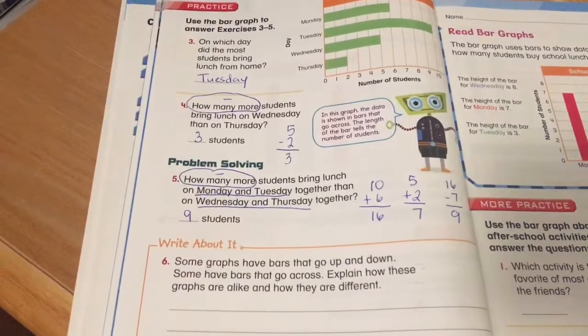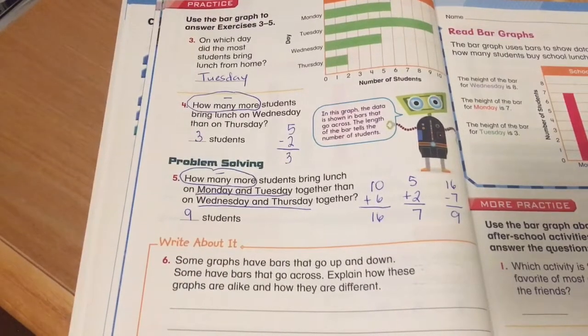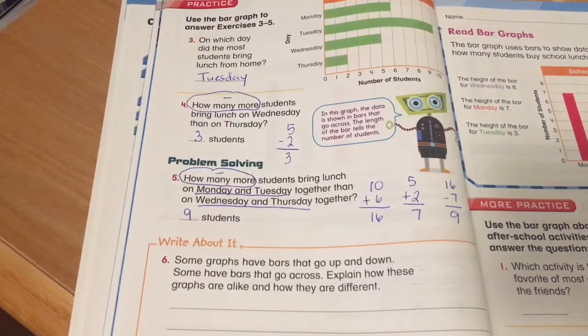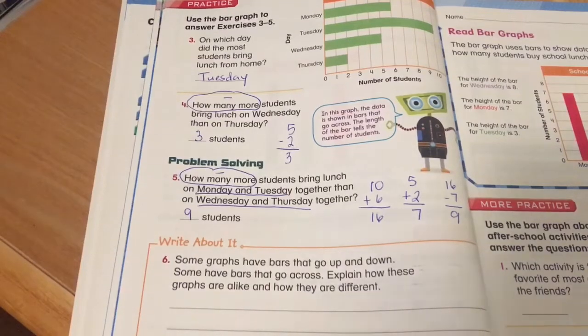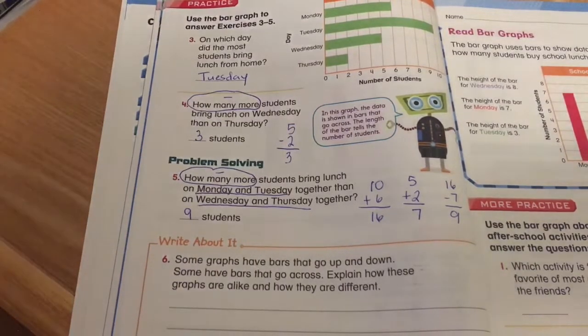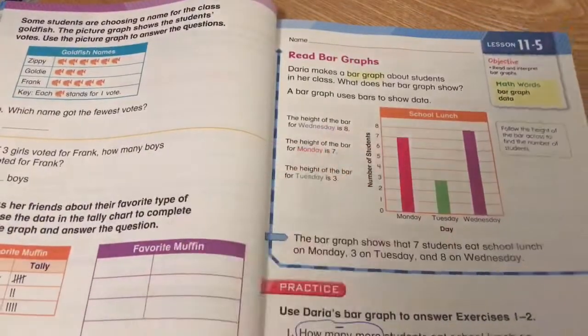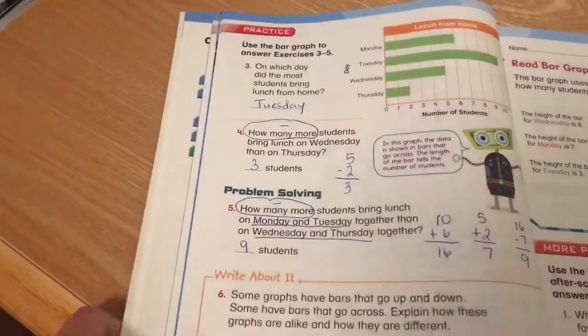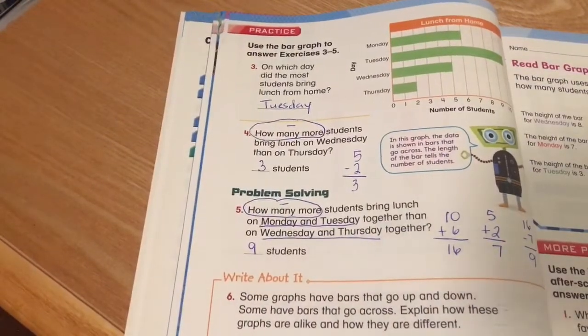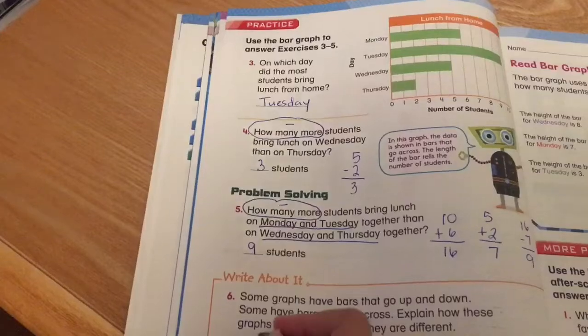Number 6. Some graphs have bars that go up and down. Some have bars that go across. Explain how these graphs are alike and how they are different. Well, if you look at this and this, they look different. One goes up and down and one goes sideways. I guess that's how they are different, so I could say that.